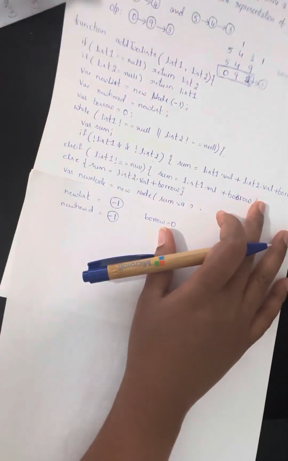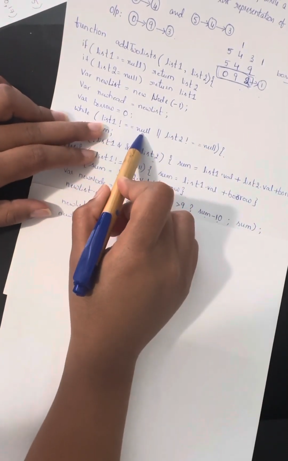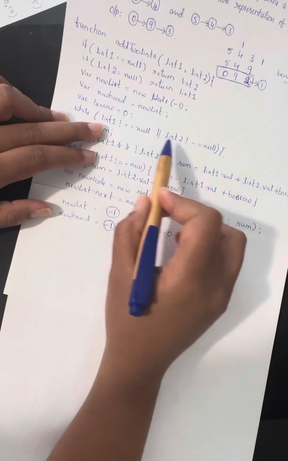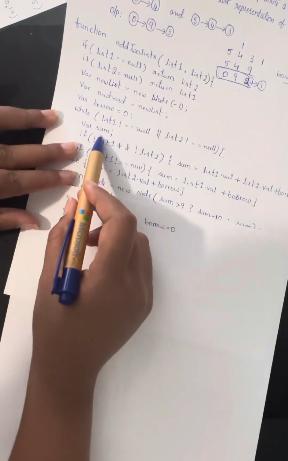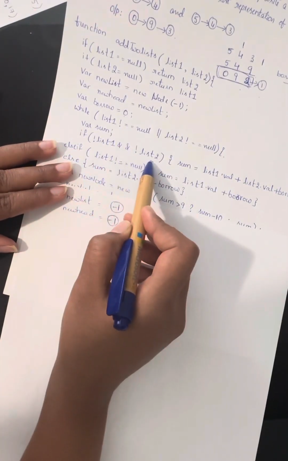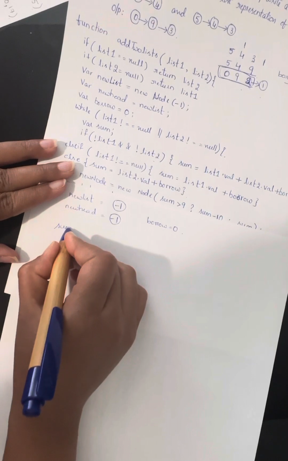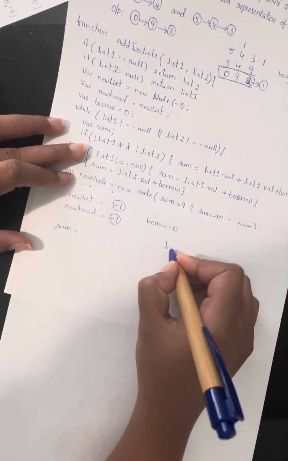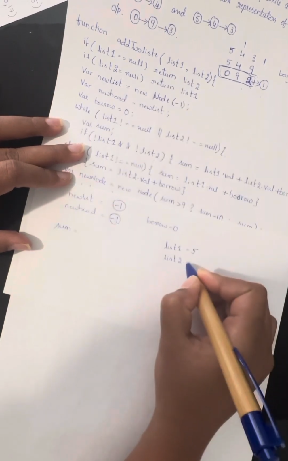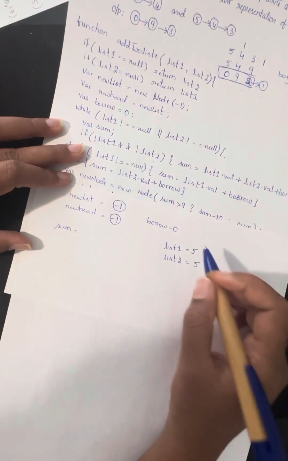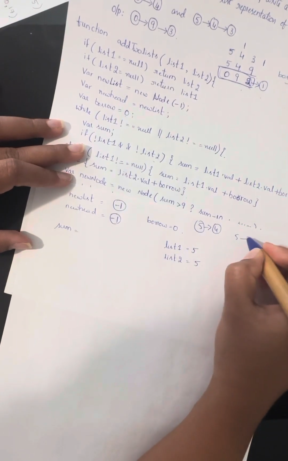Now we start this while loop, and we check if list 1 is not equal to null or list 2 is not null. If either of these is true, then we go into this while loop. We have sum. If both list 1 and list 2 are not null, then sum is equal to. Here initially we have list 1 equal to 5, list 2 equal to 5, because these are the two examples that we have.